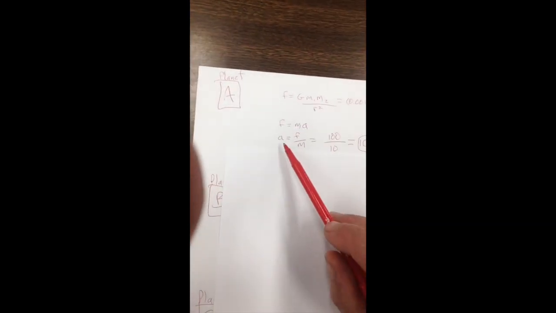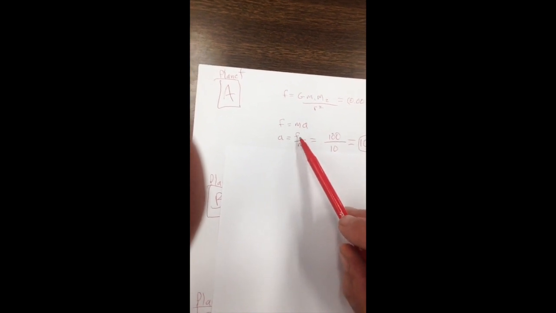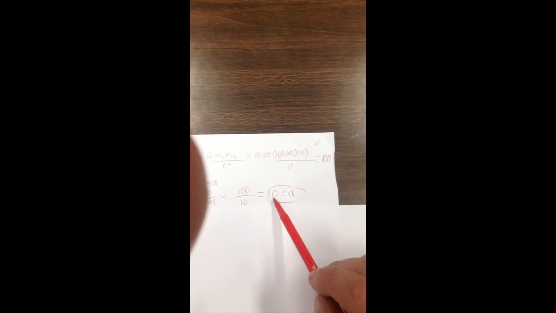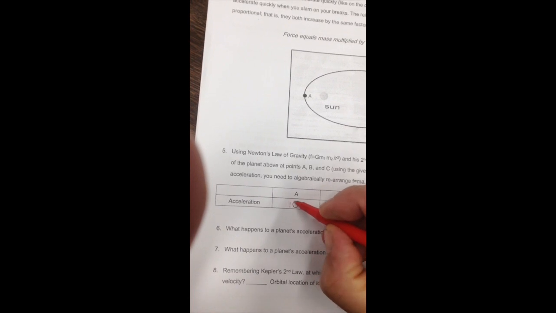Therefore, F equals 100. We're not done though, because we take that 100 and then we know that we need to figure out A. A is the acceleration that we want to figure out. So what we do is we rearrange this and we get this, which is A equals F divided by M. And if we plug in that 100 from over here to F, we get 100 divided by 10, which is the mass of the planet. 100 divided by 10 equals 10. So therefore 10 equals A. And so we come over here to A and we put 10.